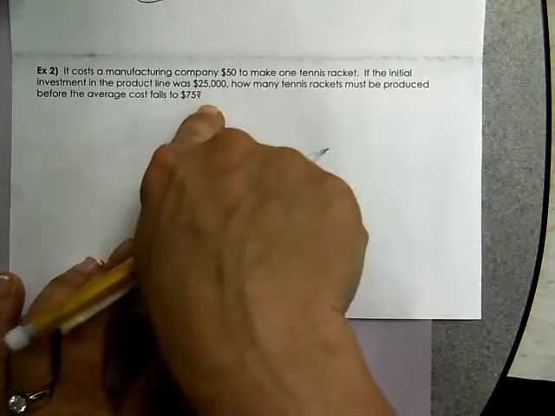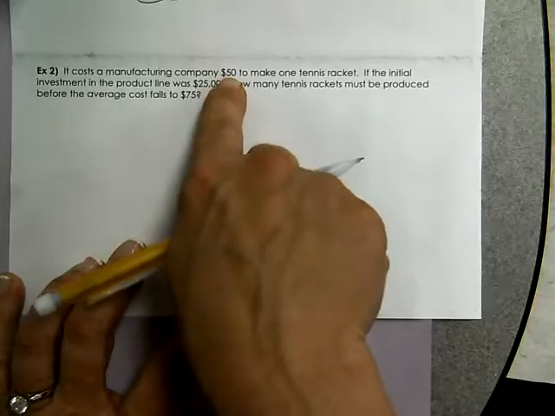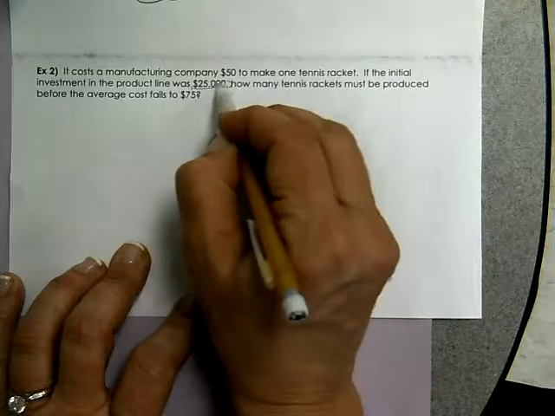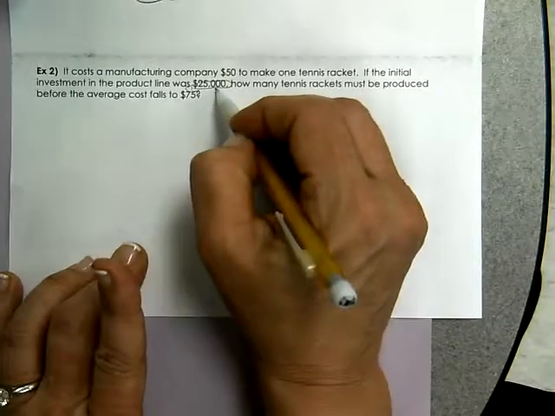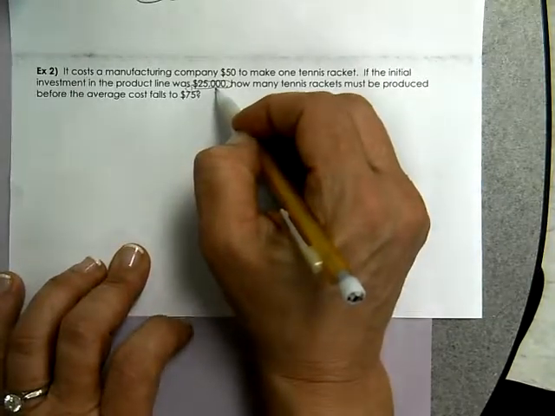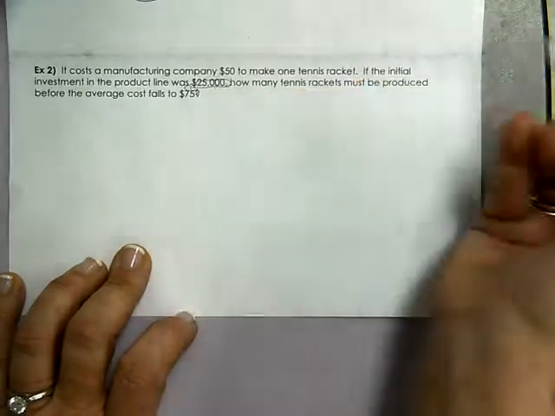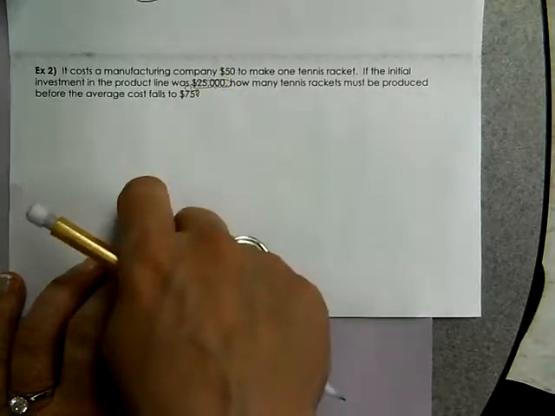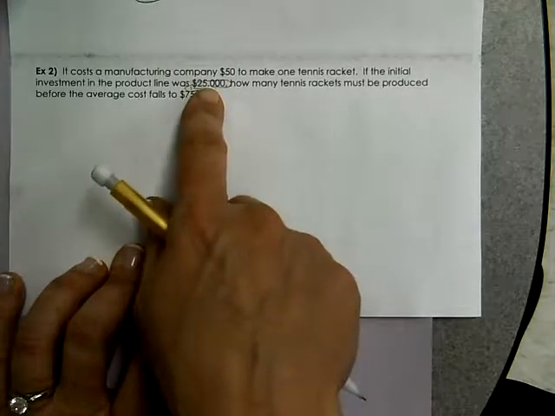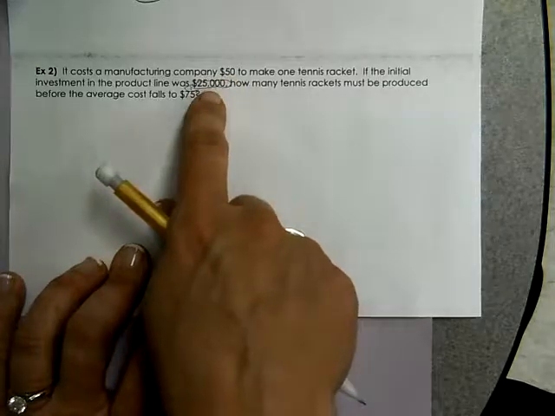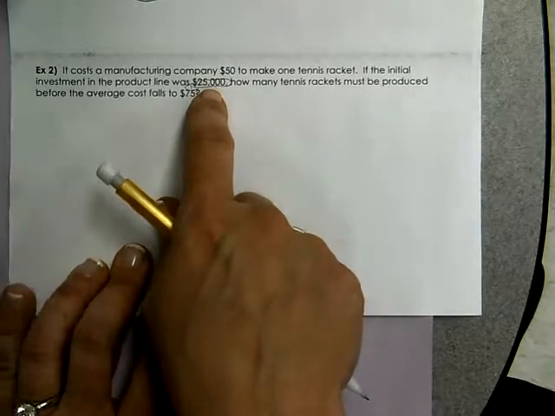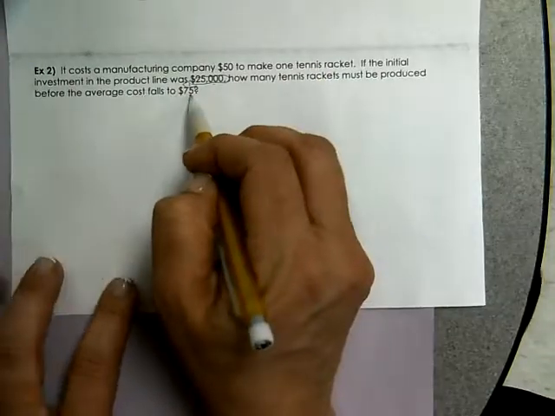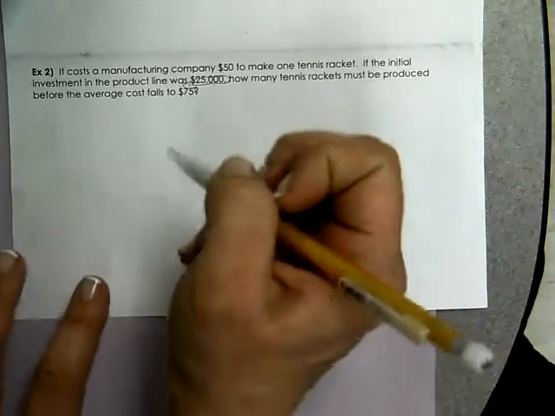That's an increase. But what this is saying is that it's $50 to make one tennis racket. This investment, this $25,000, even before you made a tennis racket, you spent $25,000. So like the first tennis racket was $25,050 because it was $25,000 for the investment and then the $50. So that's kind of expensive for one tennis racket, right? So what you might do is say, all right, well, I want the cost of everything to be $75 per tennis racket. So I wanted to explain that to you.